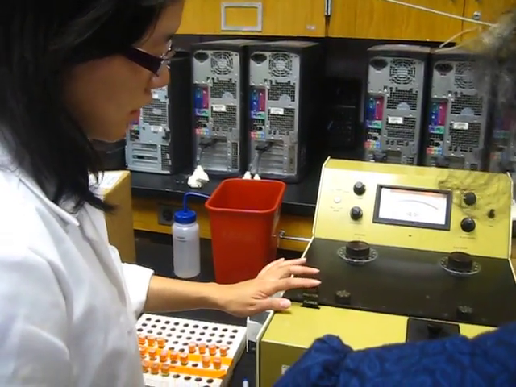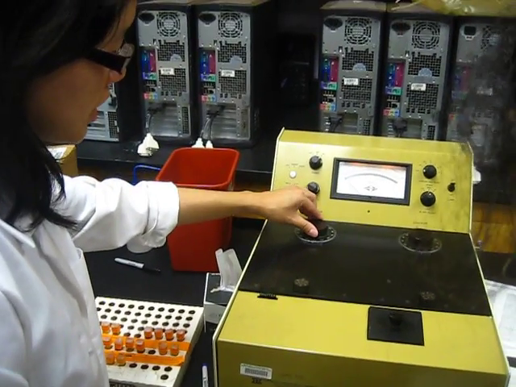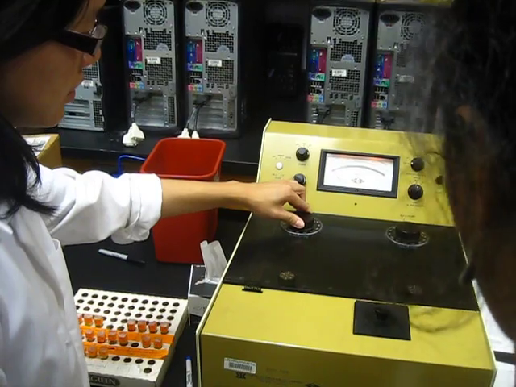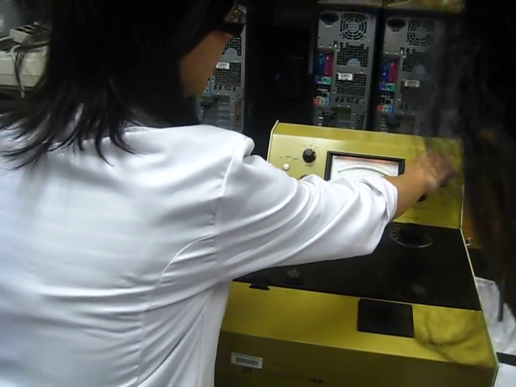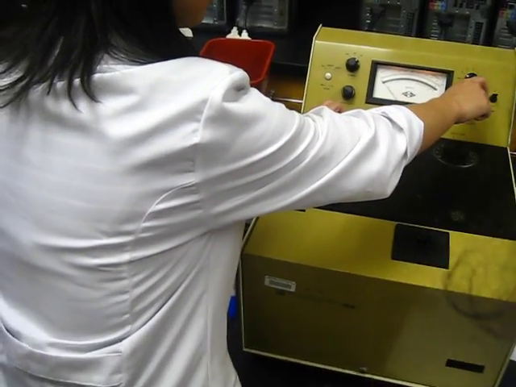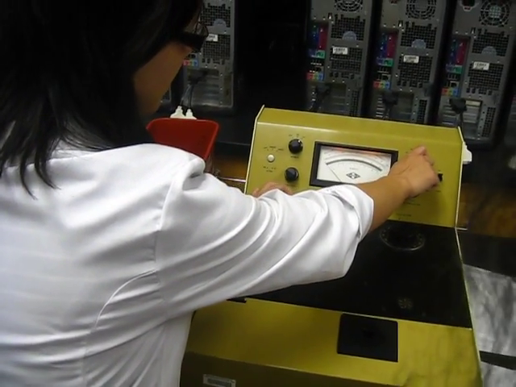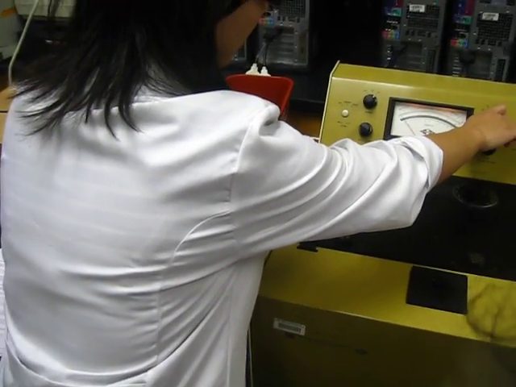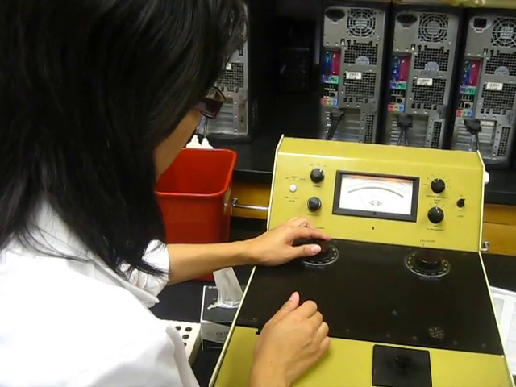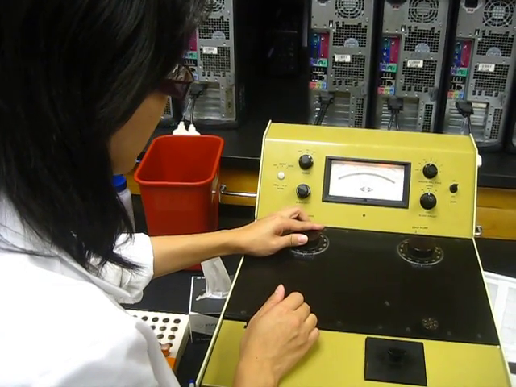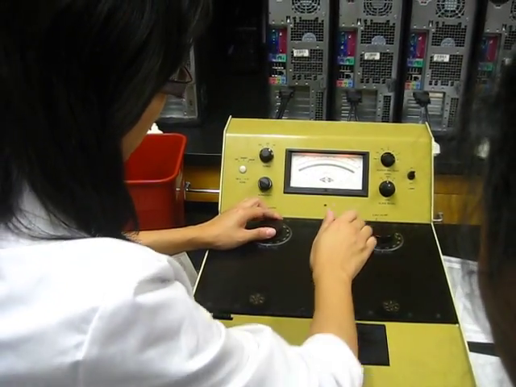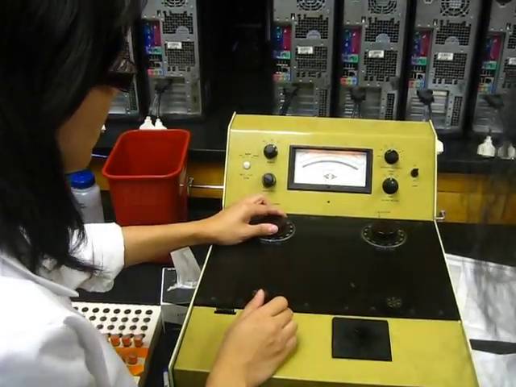Then we will open the shutter. We will change the wavelength a little bit. We found that the needle doesn't move at all, so we just change the percentage scale, increase some sensitivity. Still doesn't work. Okay, let me choose 3. Okay, 3 seems good. Or we can just choose 1. 1 seems too strong, so let's choose 3.